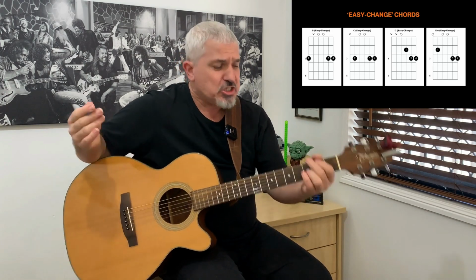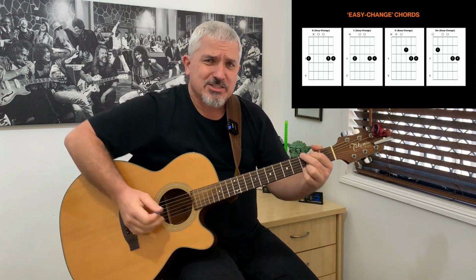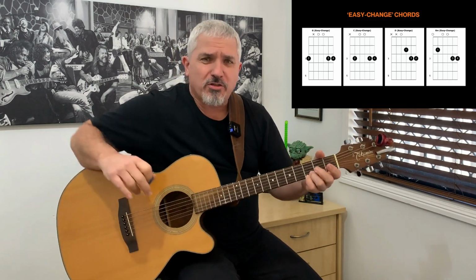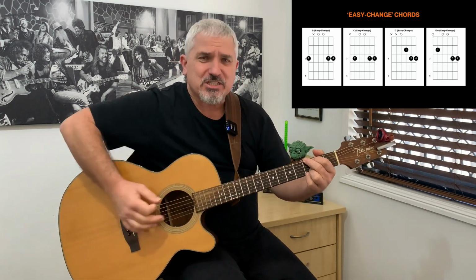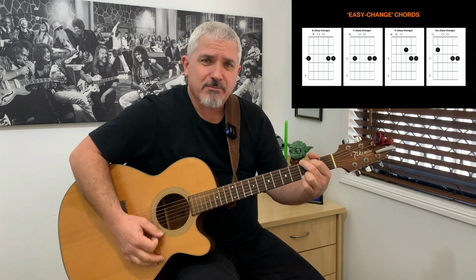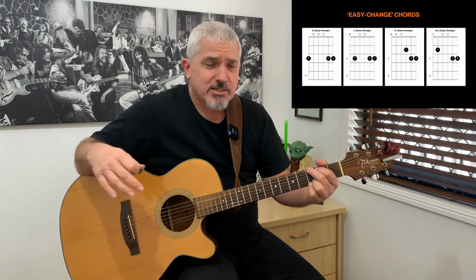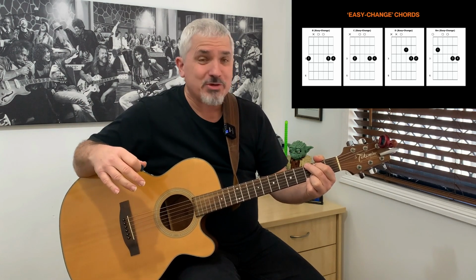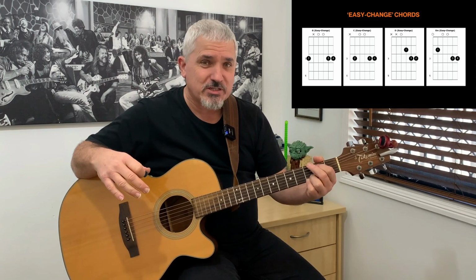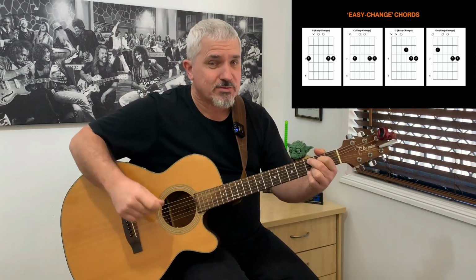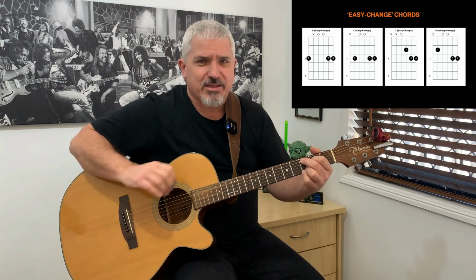Alright, so we've got our G chord, as you can see in the diagram here. I'm just going to put my fingers 3 and 4 on those top 2 strings and play my G like that. Now to do my C, all I'm going to do is drop fingers 1 and 2 down 1 string towards the floor. Fingers 3 and 4 are going to stay there. They're not going to move.